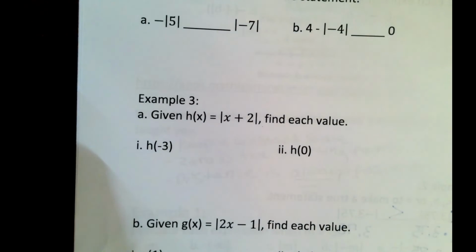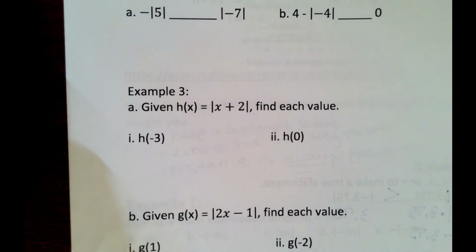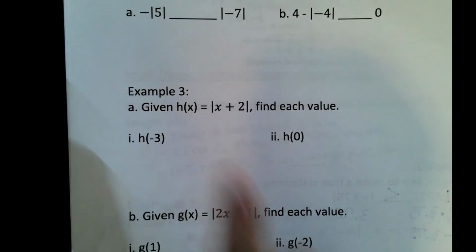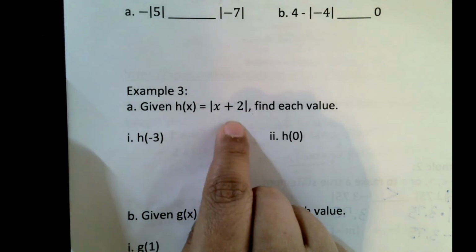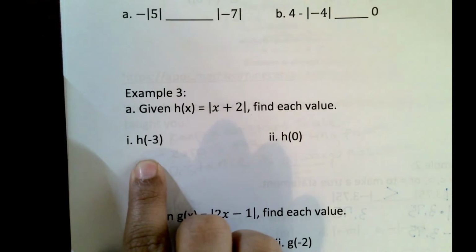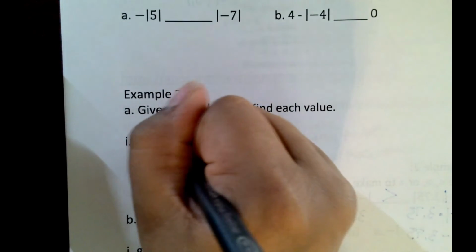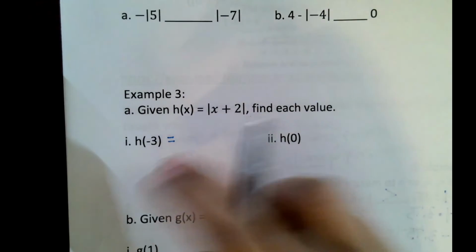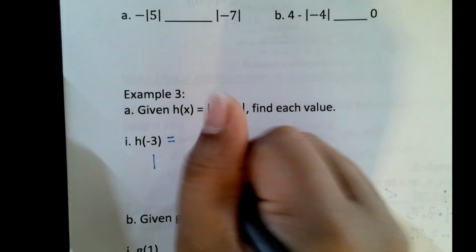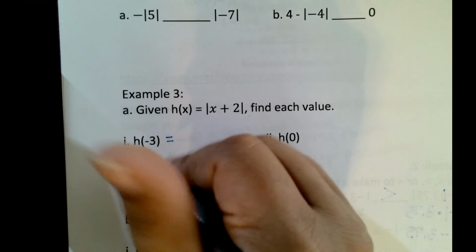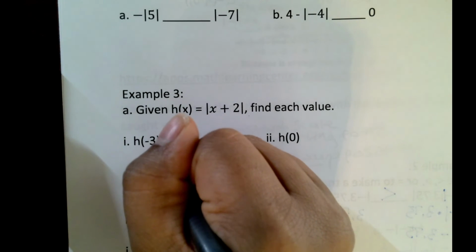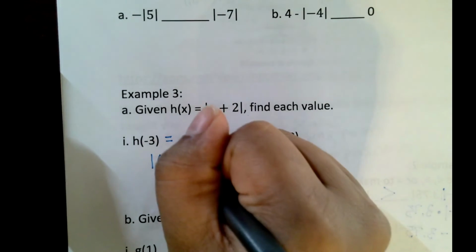So given h of x equals the absolute value of x plus 2, find each value. So I don't know about you guys, but in my class had not really seen what we call function notation. This means any x you plug in should be able to go into here. So if you have h of negative 3, that means that you should be able to plug negative 3 into that function. So I'm going to say equals, and we'll put our answer there later. Well, if we want h of negative 3, then here's h, where we have some number, I'm going to put it in parentheses blank, plus 2.